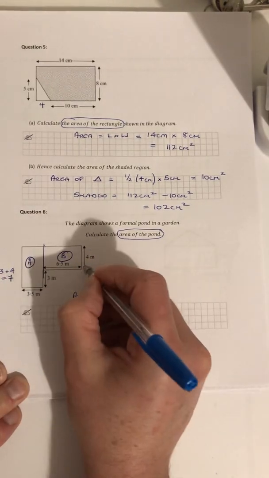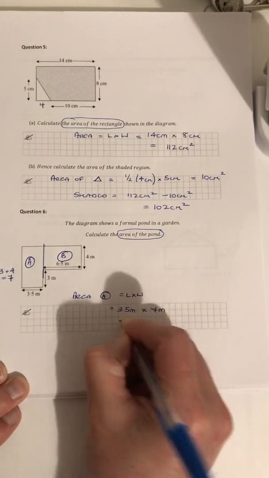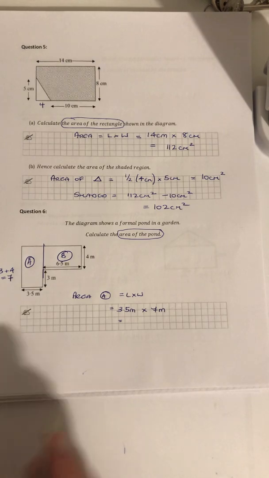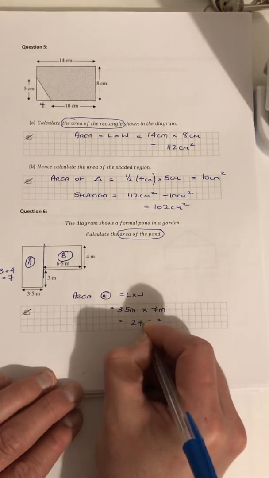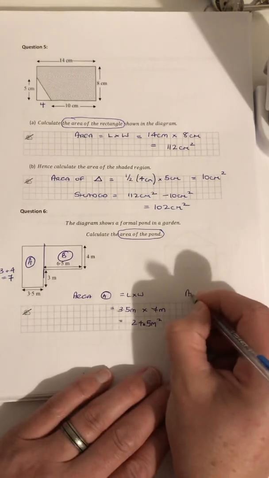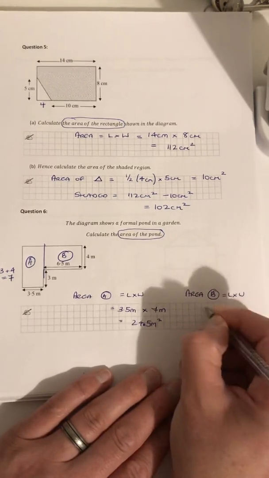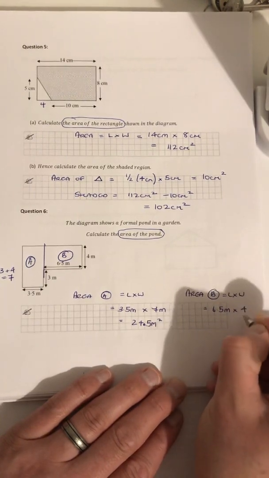So 3.5 by 7 gives you 24.5 meters squared.